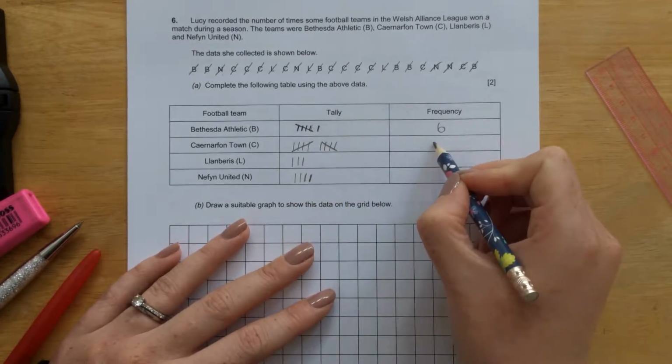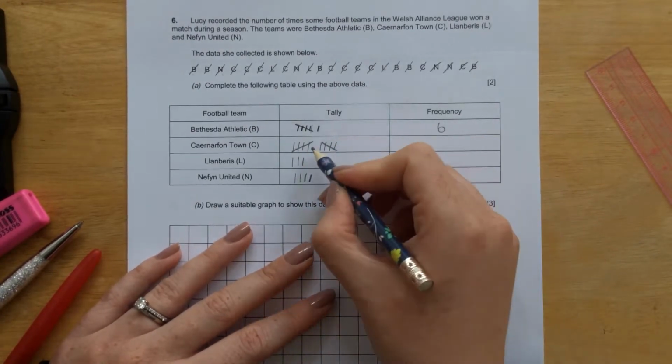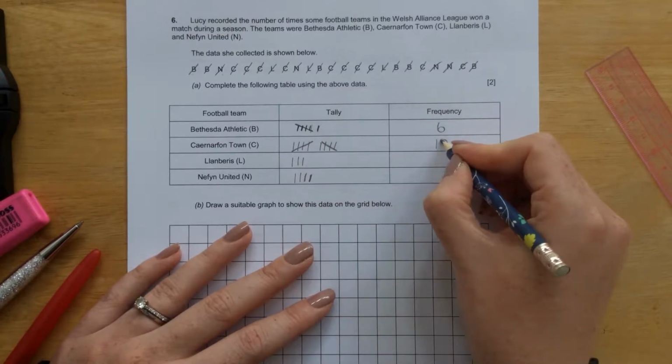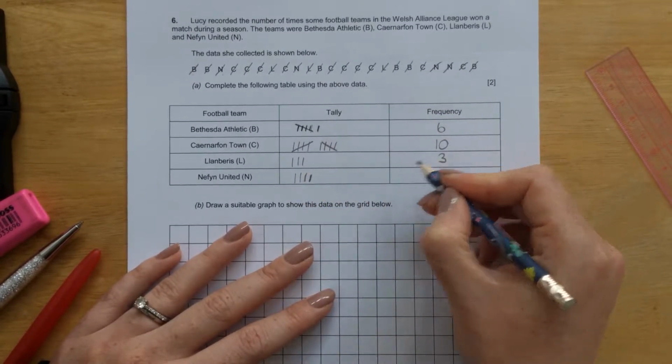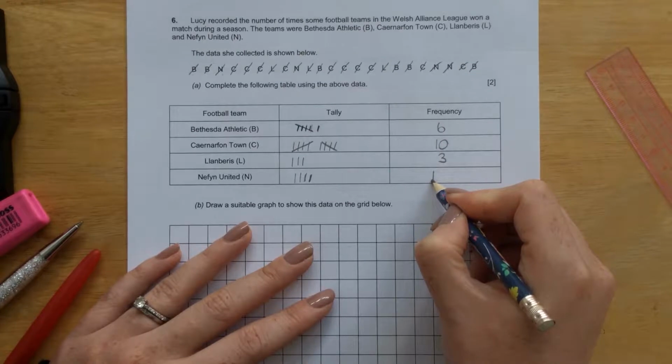So I now need to complete the frequency. So that's how many times they've come up. So this is 10 times, 3 times, and 4 times.